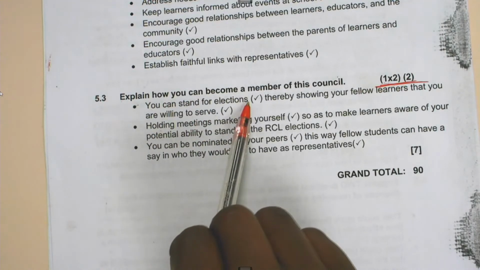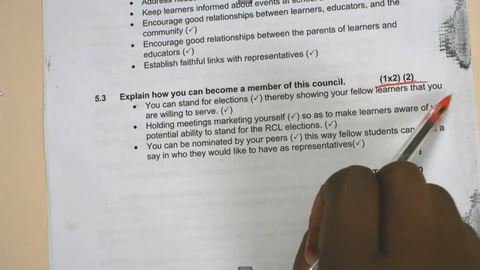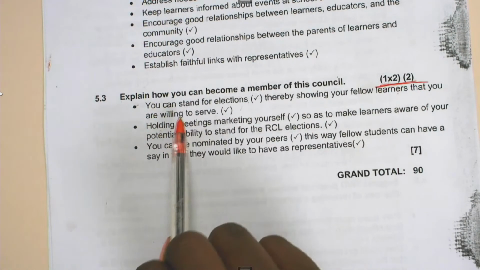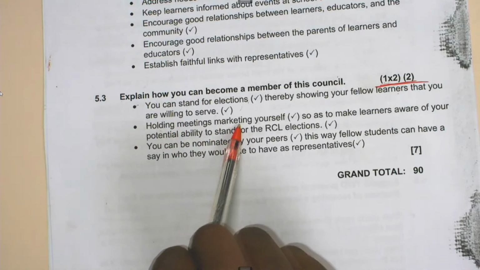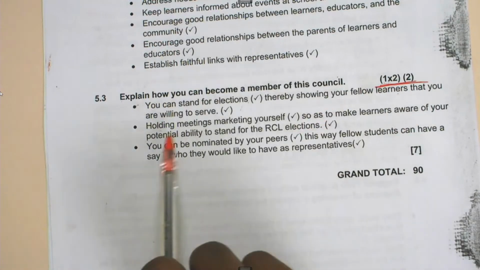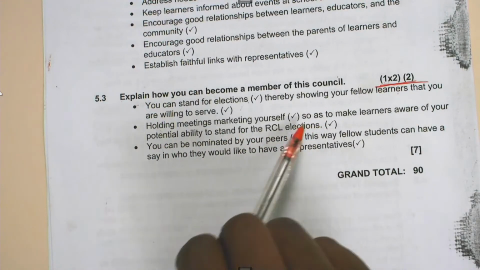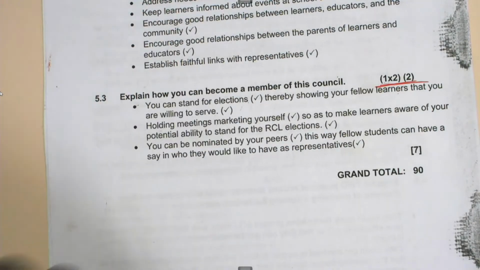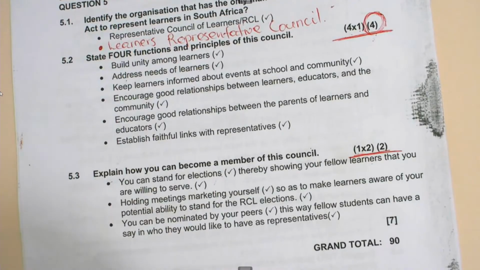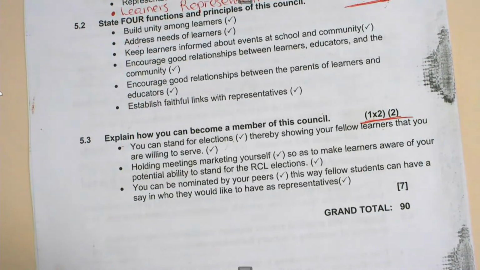When you stand for the election, you are going to show your fellow learners that you are willing to serve them. You hold meetings, market yourself, so as to make learners aware of your potential ability to stand for the RCL election. Remember, to stand for RCL election, to do what? To build unity, to address learners' needs, encourage good relationship between parents, learners, and educators.